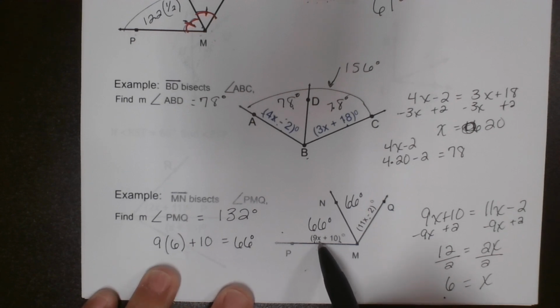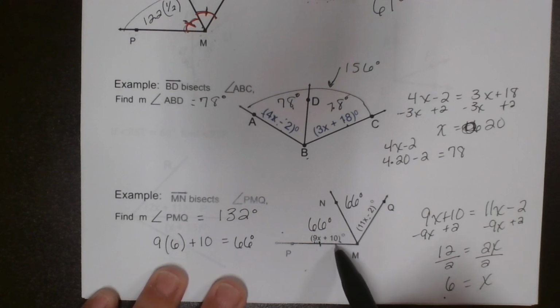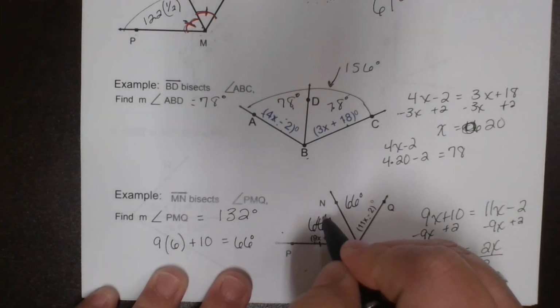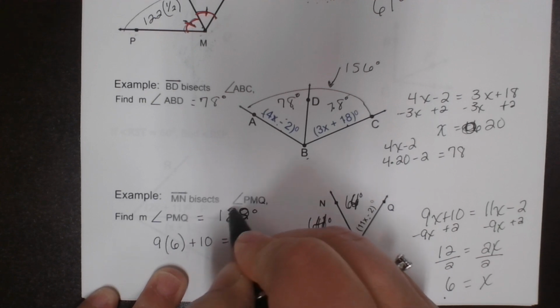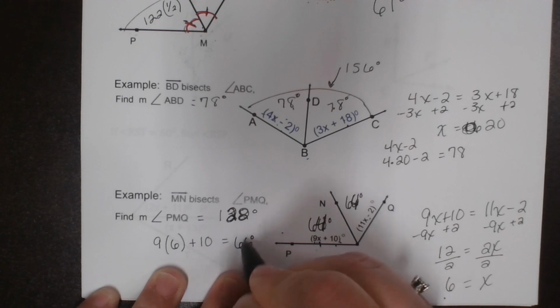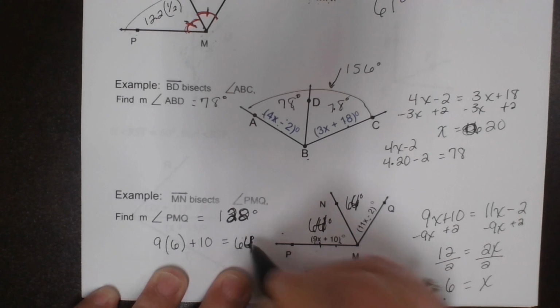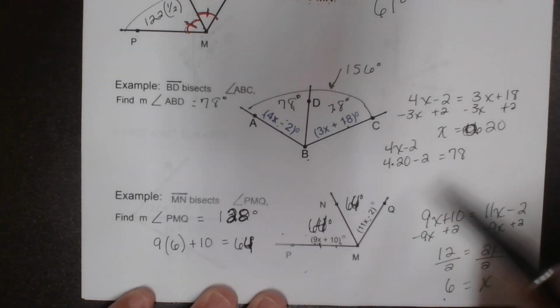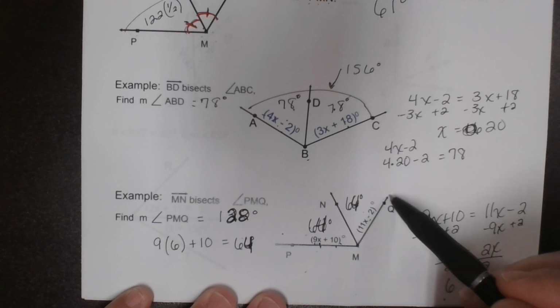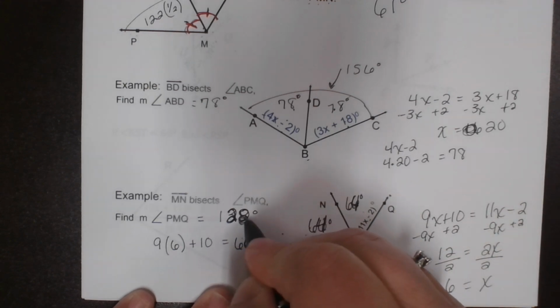Did I do that wrong? No. 9 times 6 is 54. Yeah. Plus 10, which makes this 64. So sorry, 64. This becomes 128. Sometimes I do that, man. My brain just doesn't work. So, anyway, there's your answer. 64 added together to give you the whole angle, PMQ, which is 128. All right, let's go to the next page and talk about the angle addition postulate.